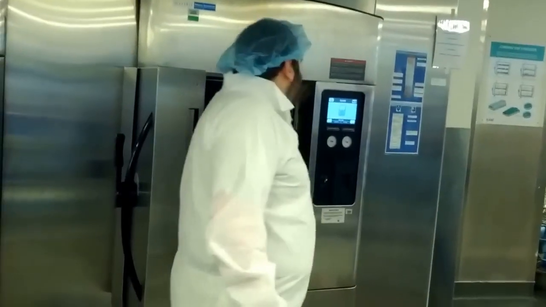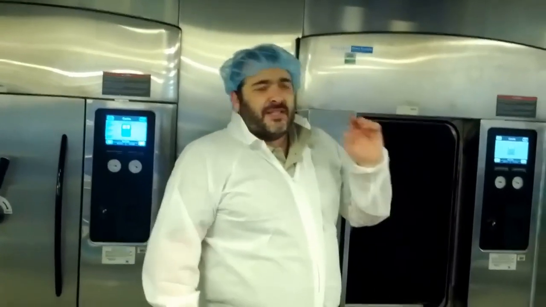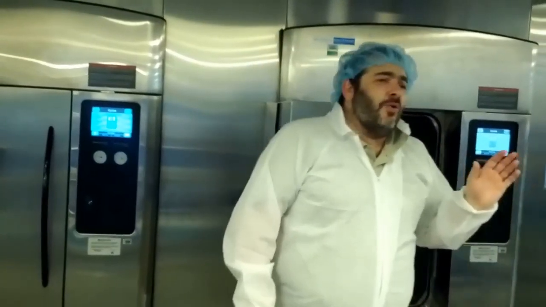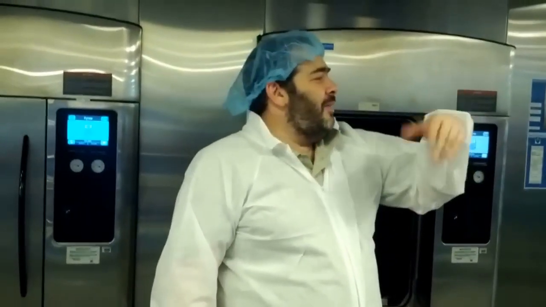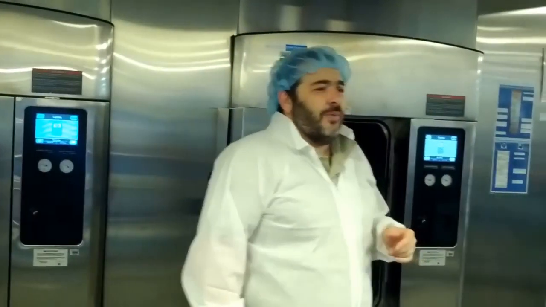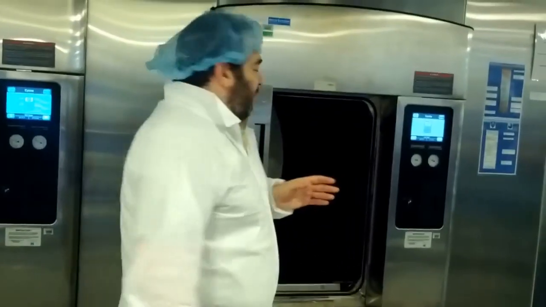Okay, so the drain is cleaned out daily. We clean the chamber with manufacturer-approved products only. Suffice it to say that we do not use anything abrasive. We do not use SOS pads, no scouring pads, no scrubbing powders like Comet or whatever. None of that. Only manufacturer-approved materials.